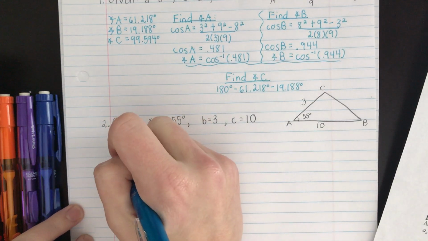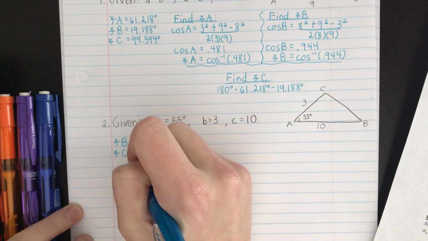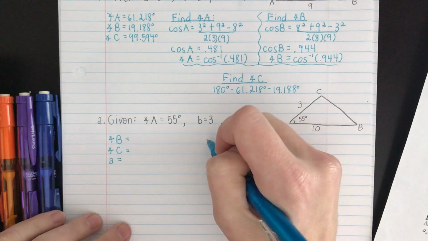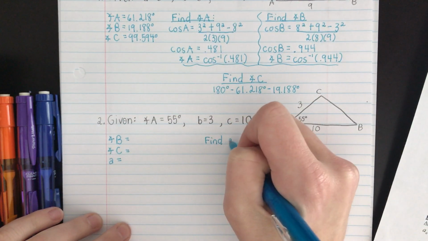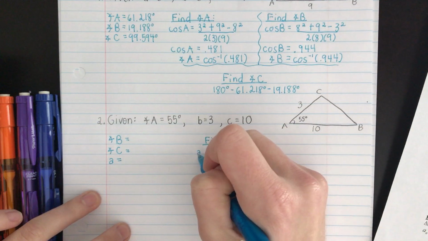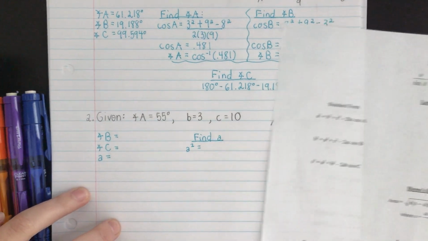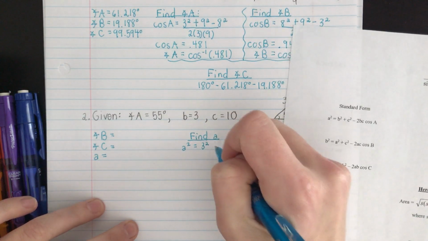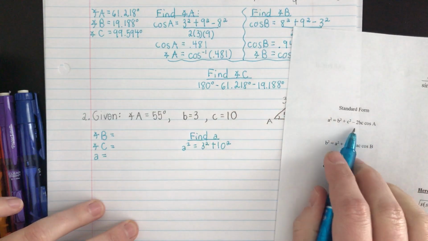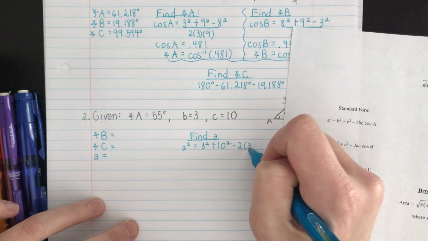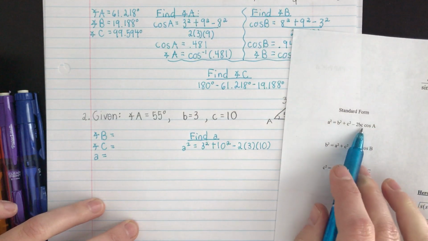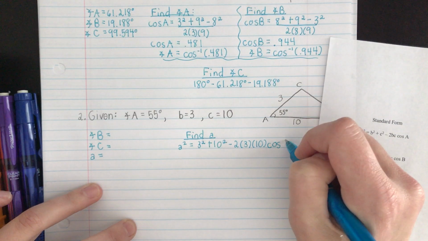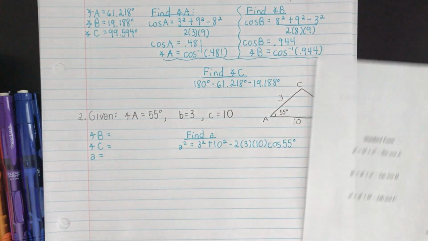Okay, so what do we want? We want angle B, we want angle C, but we also need side A, and we have to do side A first. So to find A, we're going to use the A squared equals formula. A squared equals B squared plus C squared, so 3 squared plus 10 squared minus 2BC cosine A. We got lucky because we do have angle A, cosine 55 degrees.